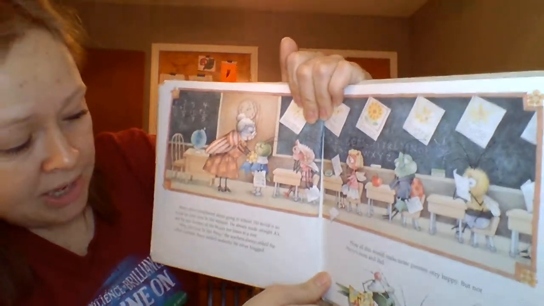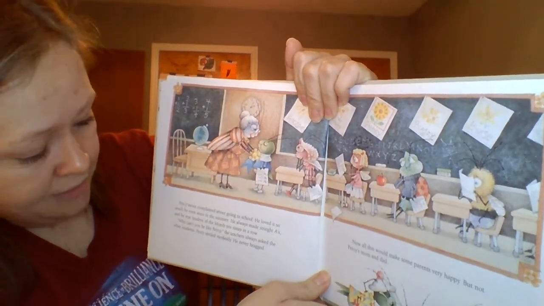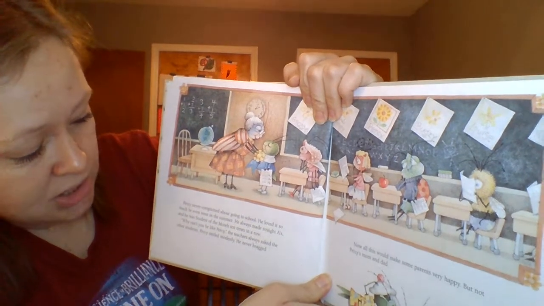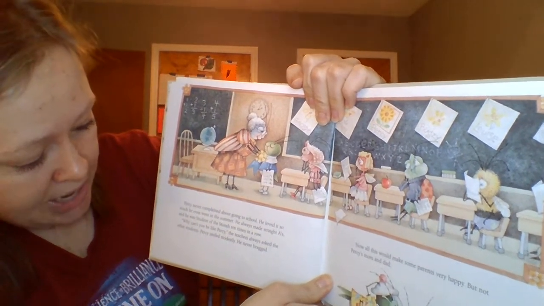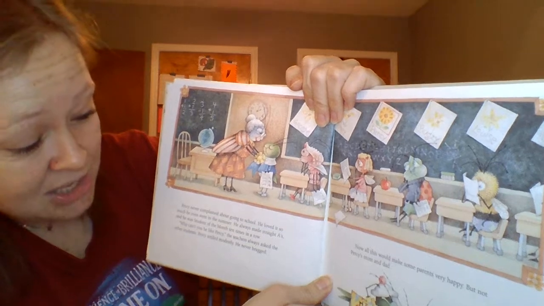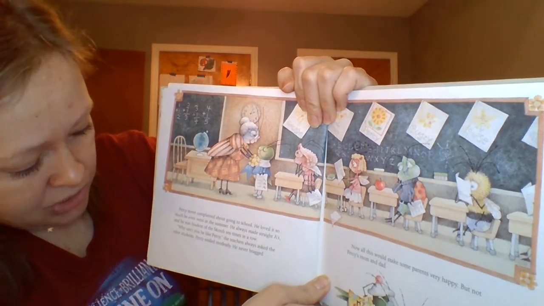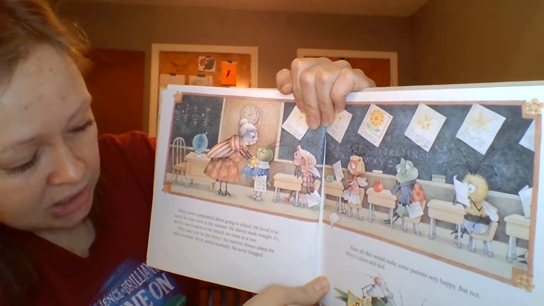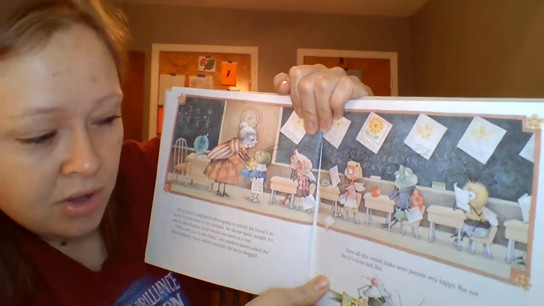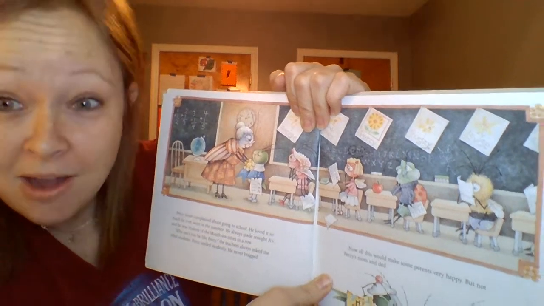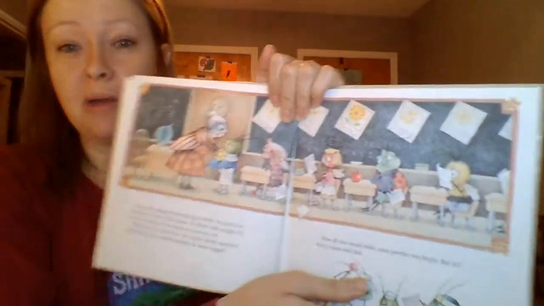Percy never complained about going to school. He loved it so much he even went in the summer. He always made straight A's and he was student of the month 10 times in a row. "Why can't you be like Percy?" the teachers always asked the other students. Percy smiled modestly. He never bragged. Now all of this would make some parents very happy, but not Percy's mom and dad.